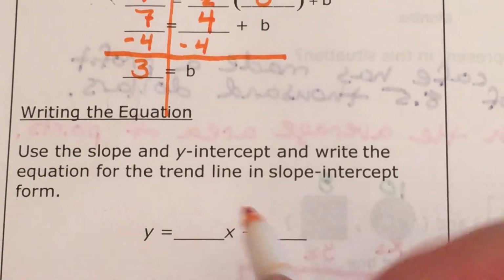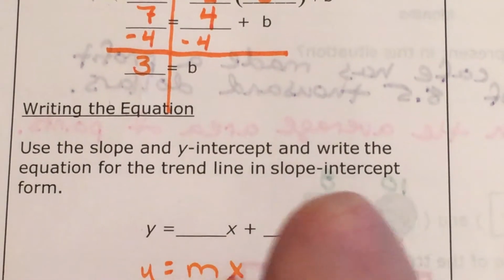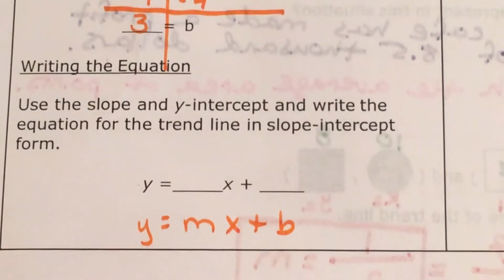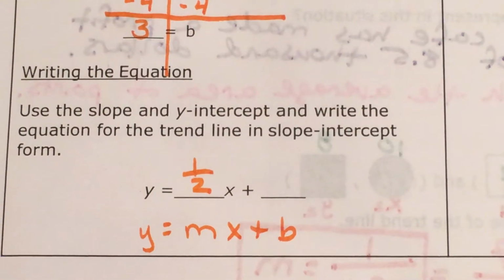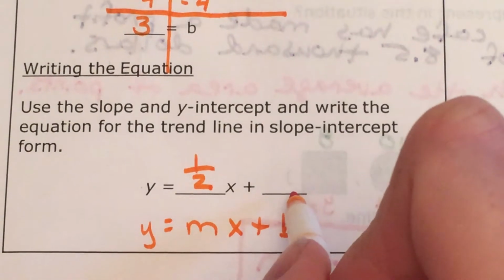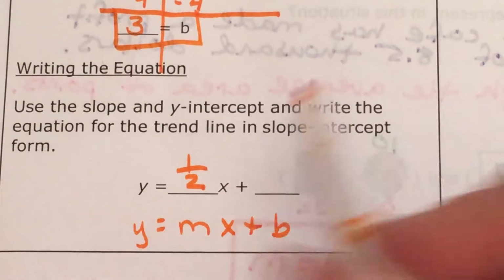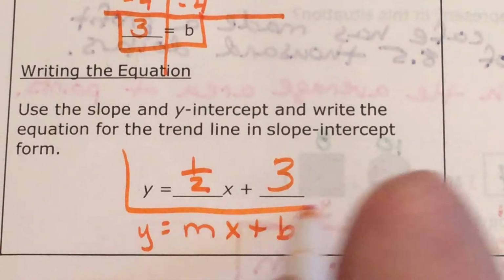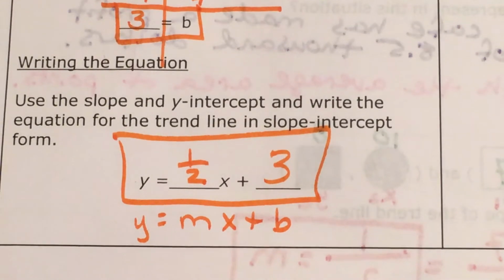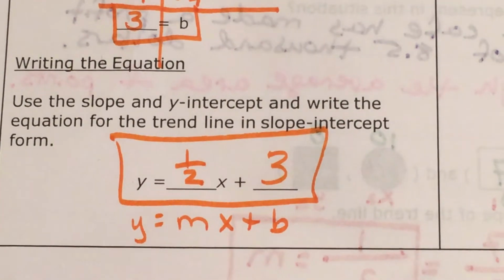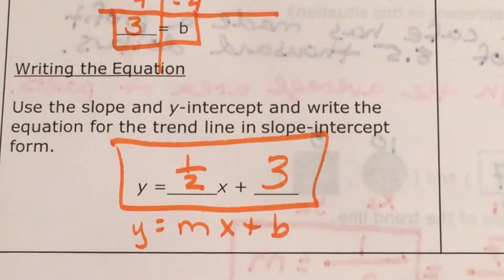So we're ready to write our equation. So if y equals mx plus b, and we know that our m is 1/2, now we can write in our b. We just found it. It's 3. That is our final equation. So that is one of the 3 ways I'm going to show you today to find the equation of your line. So that was by hand.